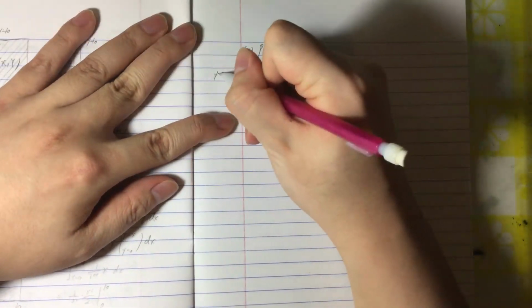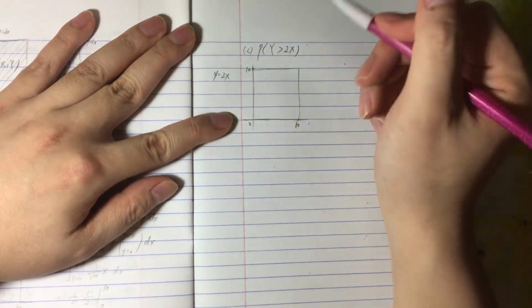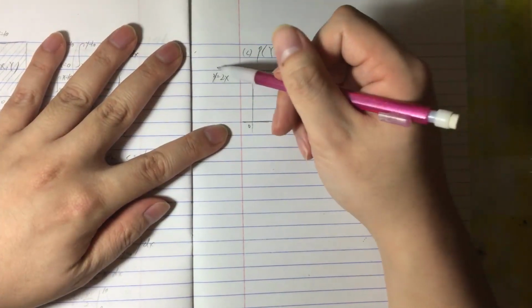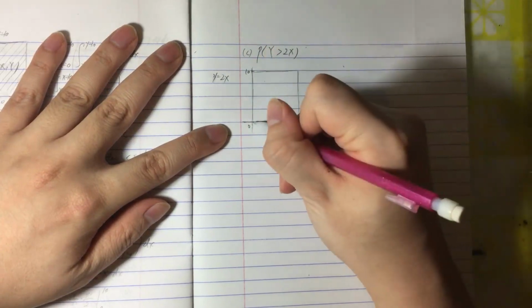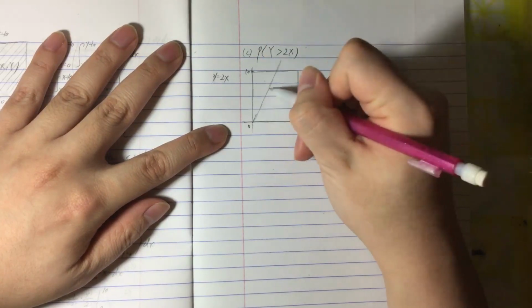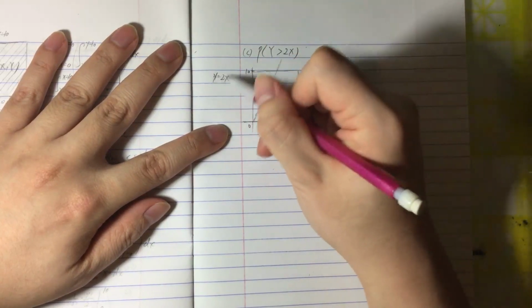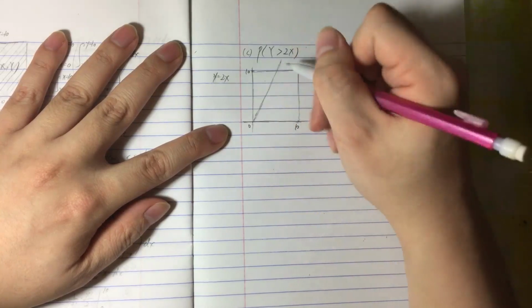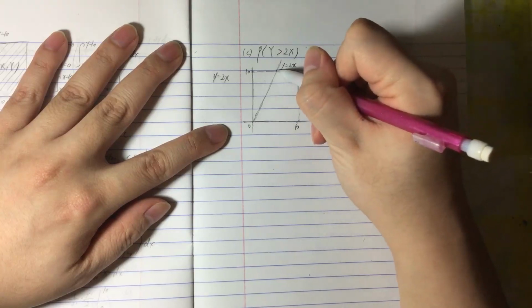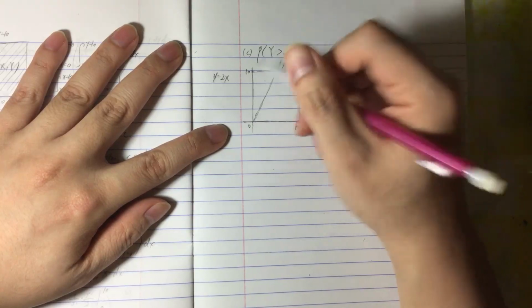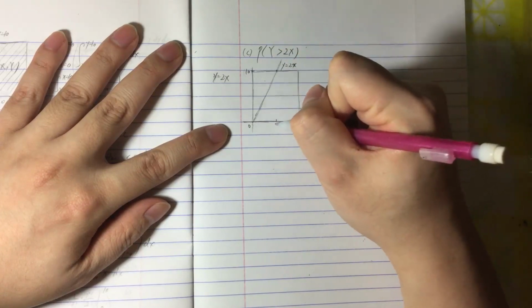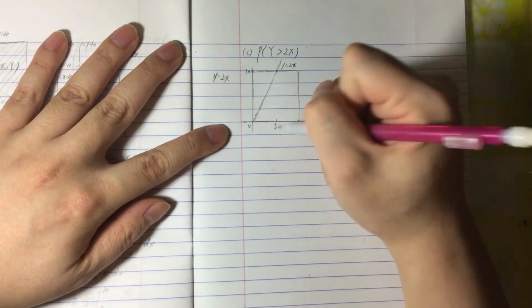Let's draw an equation, y equal to 2x first. This is a straight line. Y-intercept is 0, slope is 2. And what's the intersection here? To find the intersection here, when y is 10, x must be 5. So x is 5 here. At this point, x is 5.